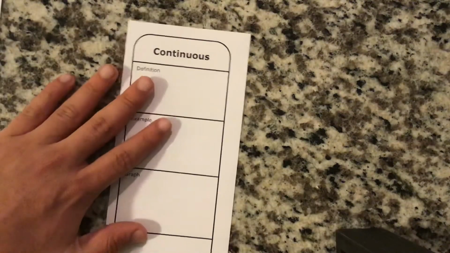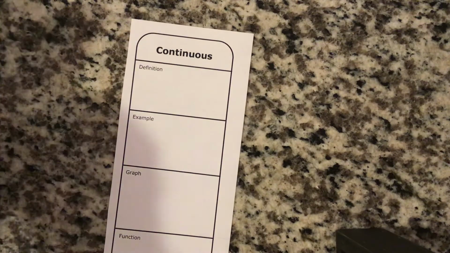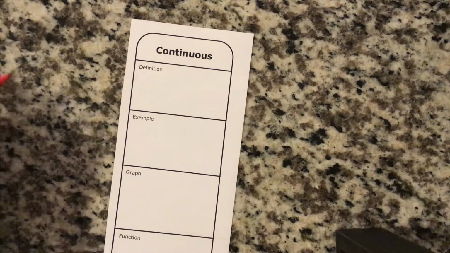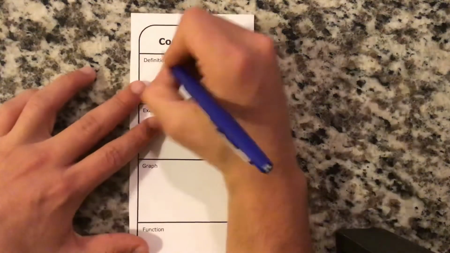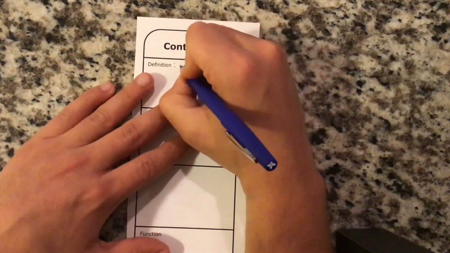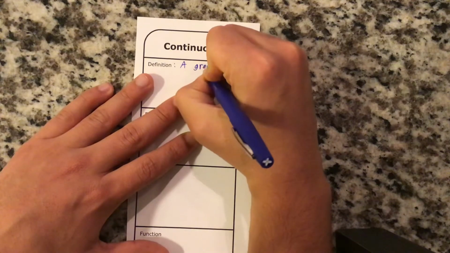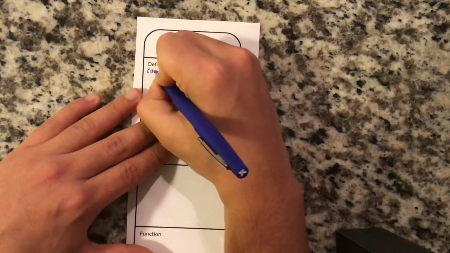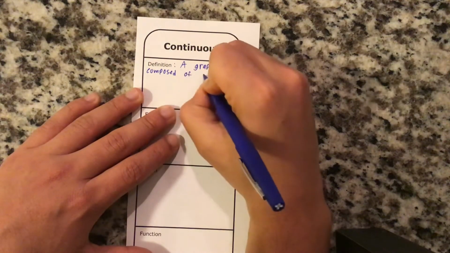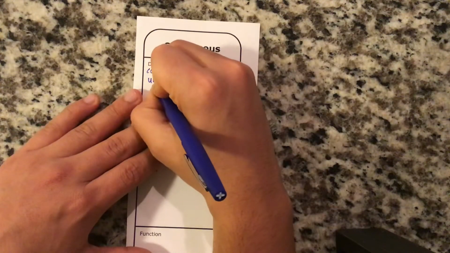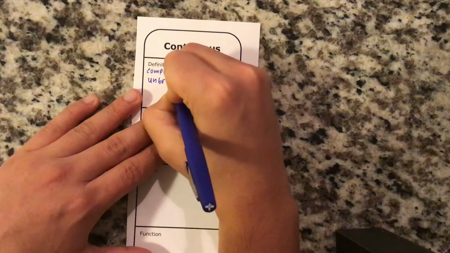So let's move to continuous. Now, continuous is a little different. So let's start with the definition first. So a continuous graph is a graph composed of an unbroken line. That's the key word there, unbroken.